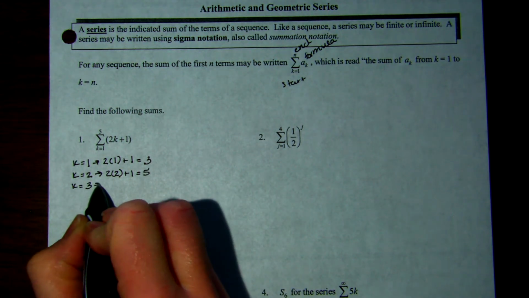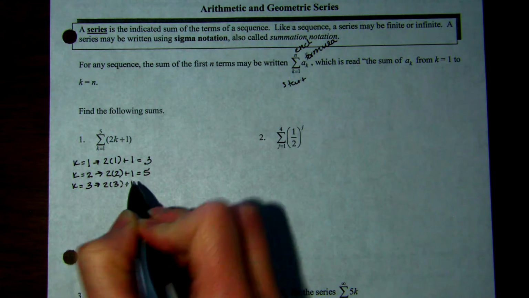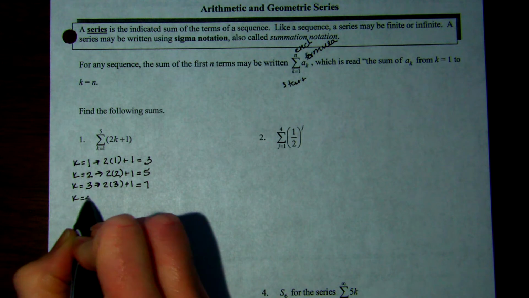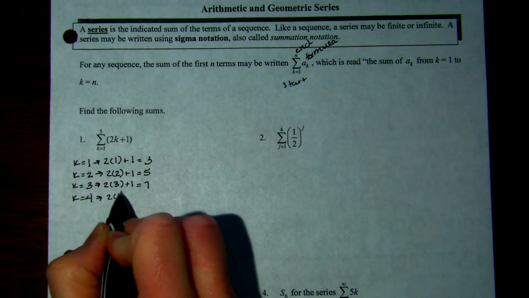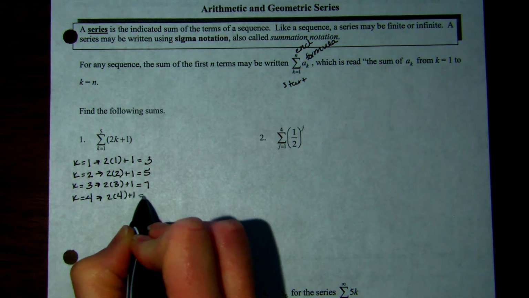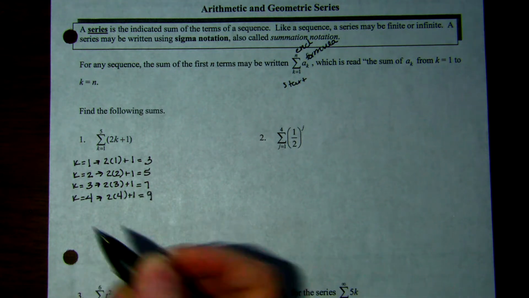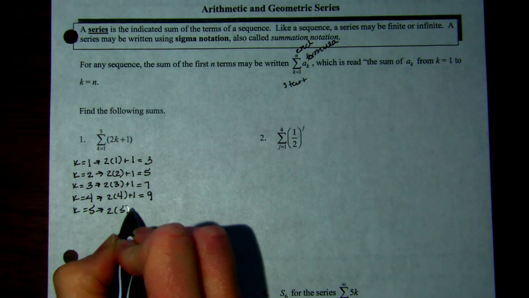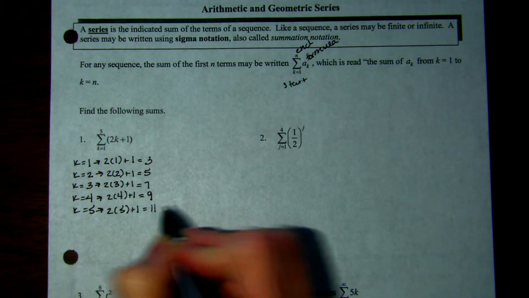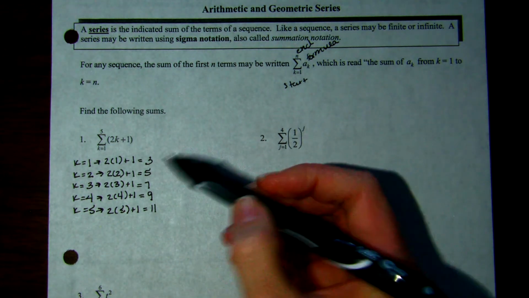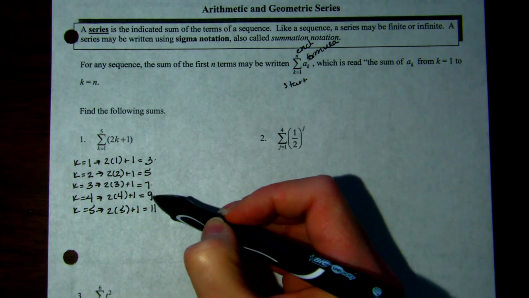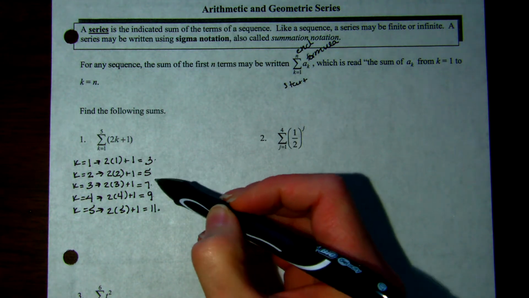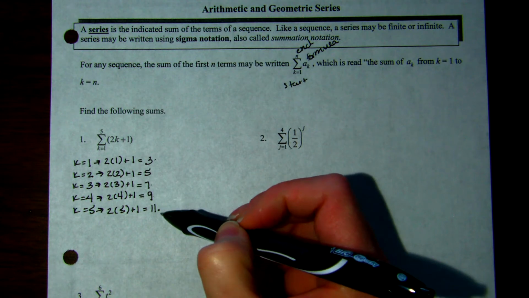When k equals 3, we have 2 times 3 plus 1, which is 7. When k equals 4, we have 2 times 4 plus 1, and that's 9. And then when k equals 5, we have 2 times 5 plus 1, which is 11. And those are our first 5 terms, right? This is my first, second, third, fourth, and fifth terms. What I have right here is a sequence. The sequence is 3, 5, 7, 9, 11.